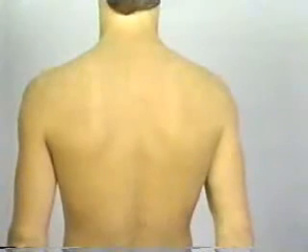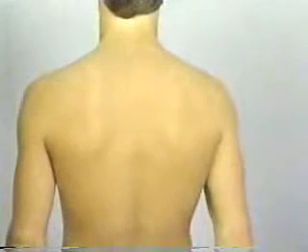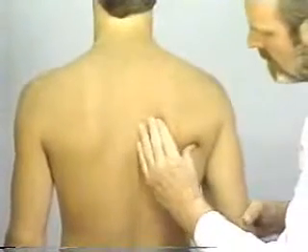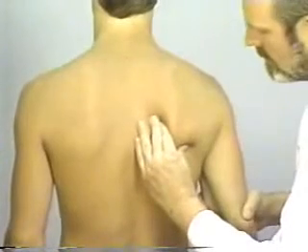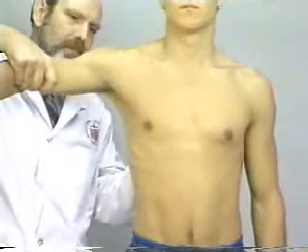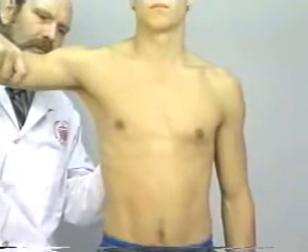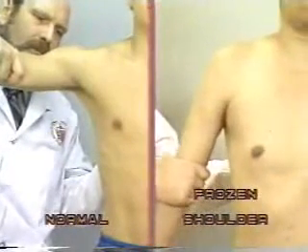Abduction. Abduction involves both glenohumeral and scapulothoracic motion. In this patient with a frozen shoulder syndrome, glenohumeral motion is restricted, but the patient may still be able to abduct to approximately 75 degrees using scapulothoracic motion. To test pure glenohumeral motion, anchor the scapula by grasping the inferior angle to prevent scapulothoracic motion, then passively abduct the humerus. In the position shown, approximately 90 degrees of glenohumeral motion may be obtained, whereas this will be severely limited in the patient with frozen shoulder syndrome.